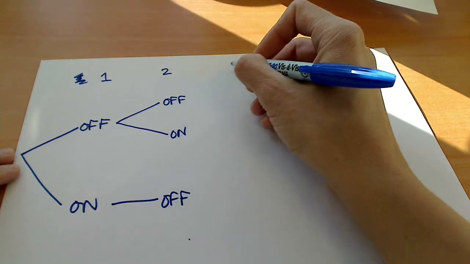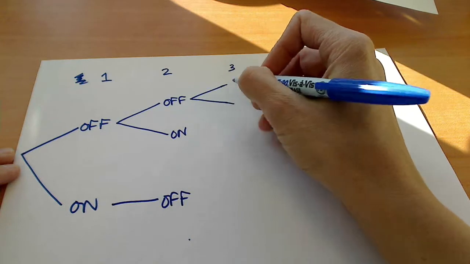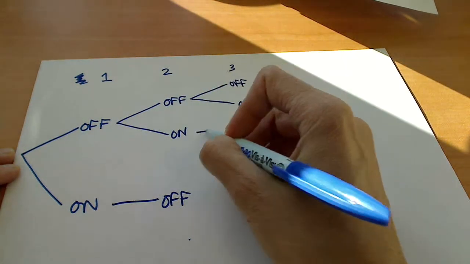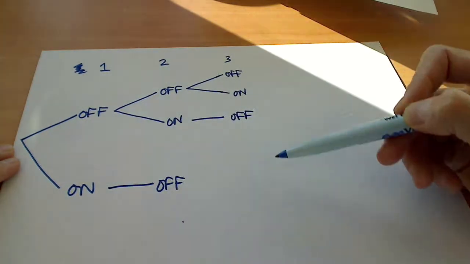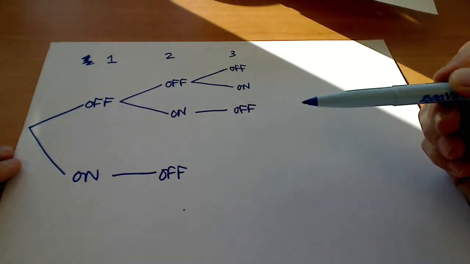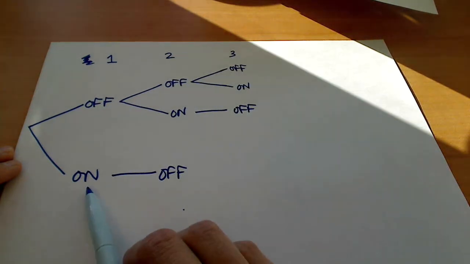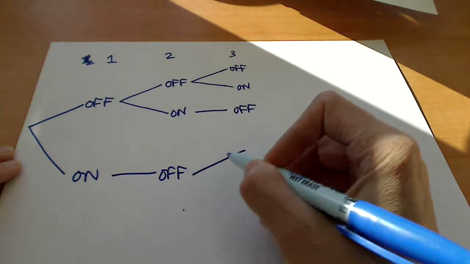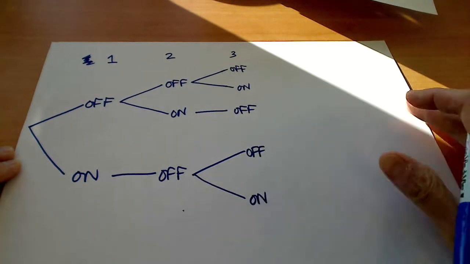So for the third switch, if the second switch is off, then the third switch can again be either off or on. If the second switch is on, then the third switch would have to be off. Okay, and what we're doing here is we're counting all the possibilities basically just by systematic listing, but we're actually using a tree diagram to do the listing. And in this piece of the tree diagram, if we're off right here, then the third switch can either go off or on.